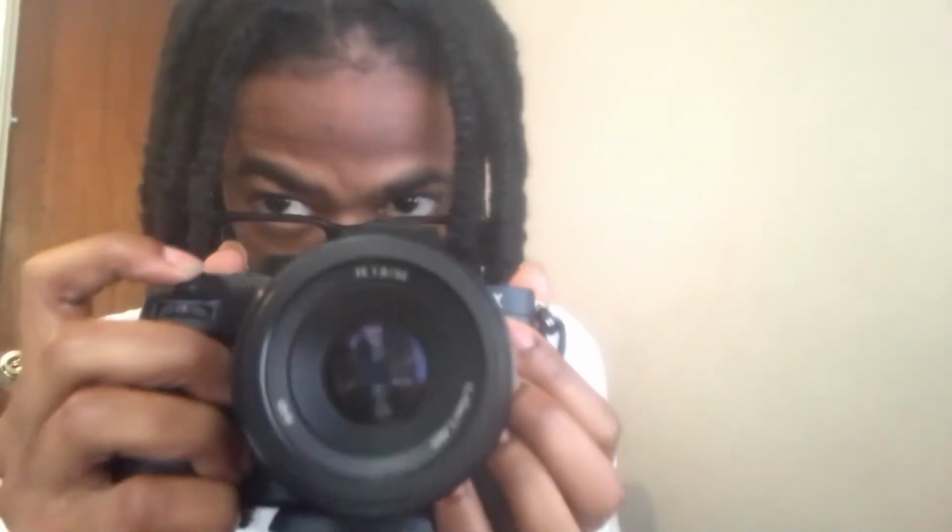And with the aperture, it controls the depth of field, so you can blur out the background with a lower aperture. So when I'm on 1.8, I don't know if you guys can see that, F 1.8, the aperture is wider.